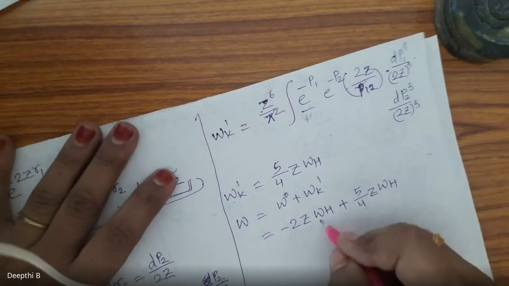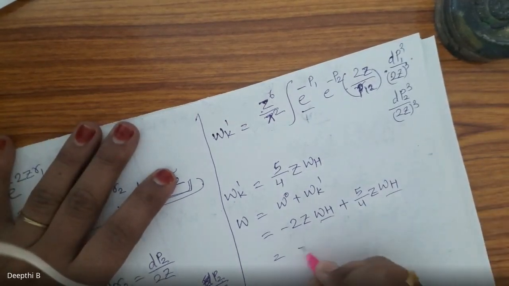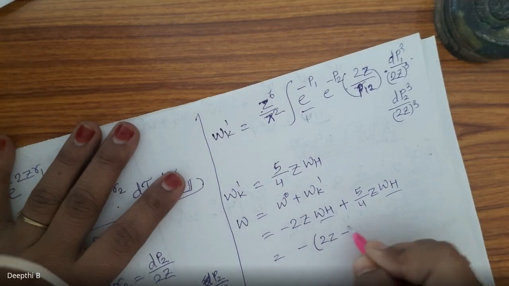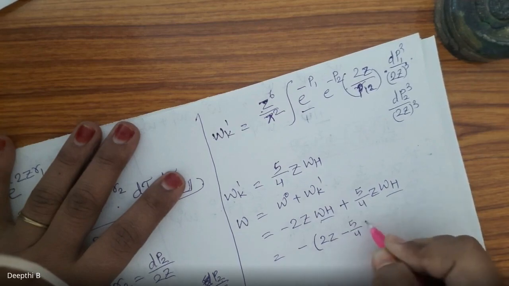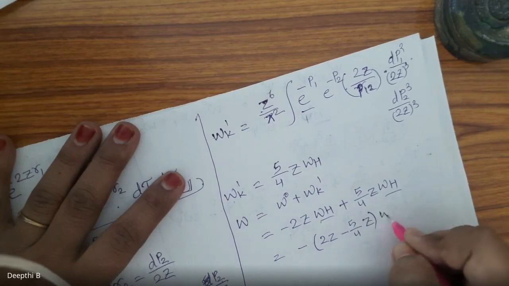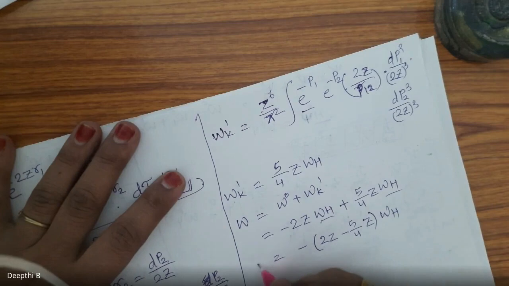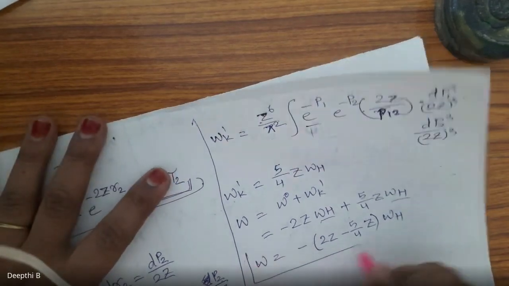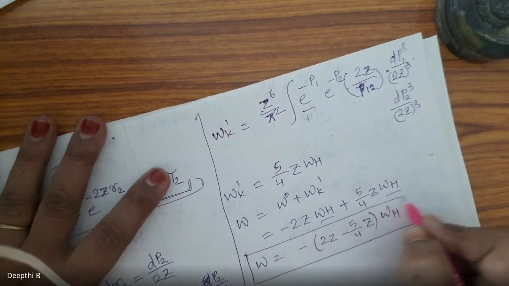When you take WH common, with the minus common, it is minus (2Z minus 5 by 4Z) WH. This is your W total, students. This is the energy you have to calculate.